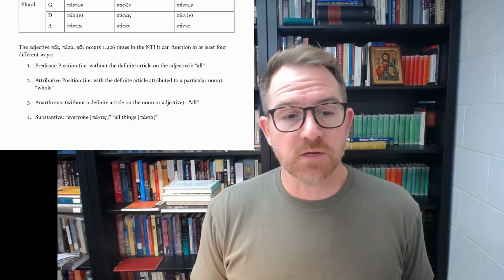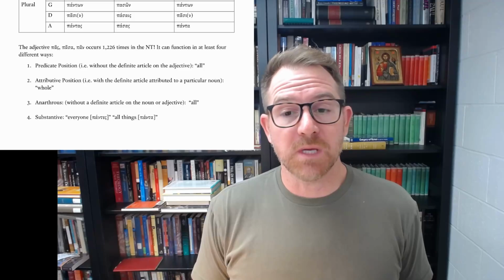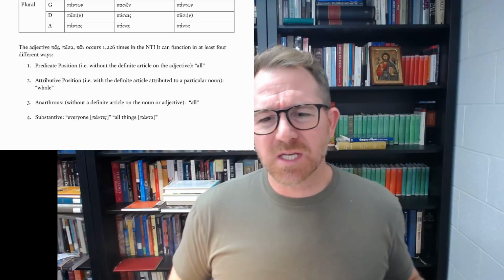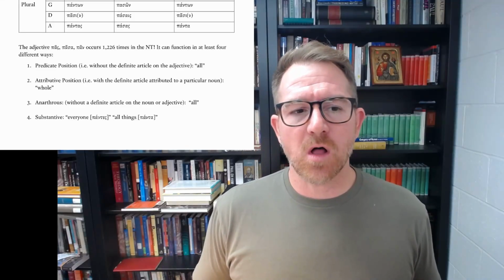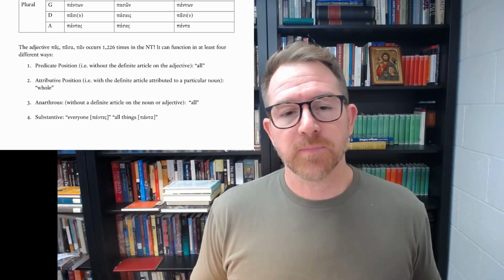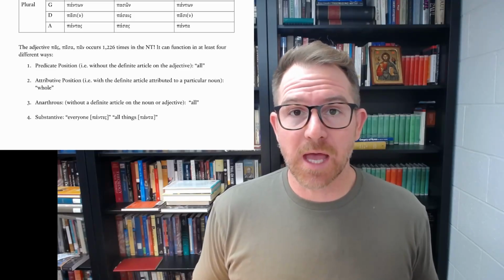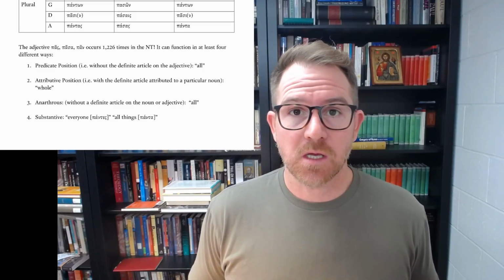In the substantive position, so if it's being used as the noun, it can just mean everyone, or all things in the neuter. So it just means all, whole, or every, and we'll see how it works in specific contexts when we look at some example sentences here from lesson 21.